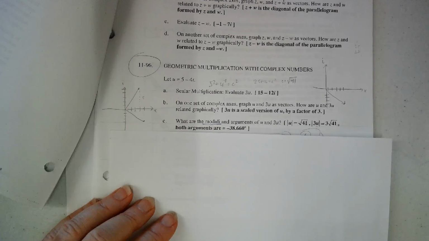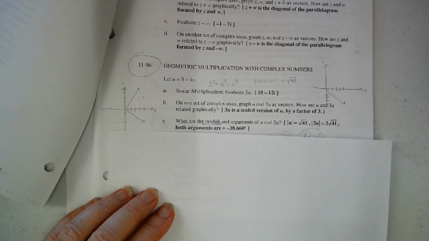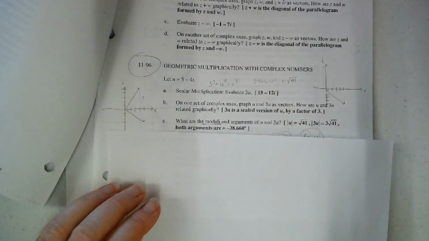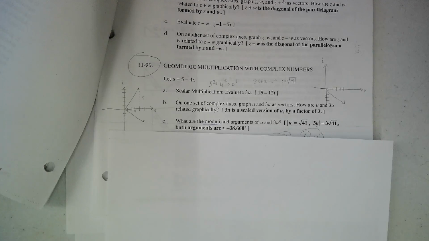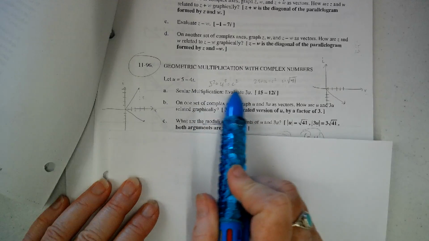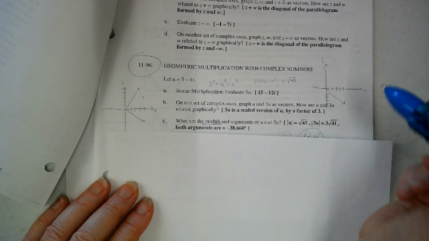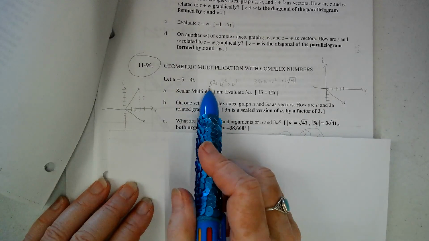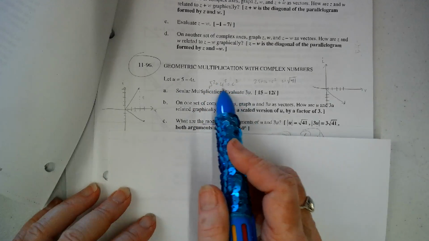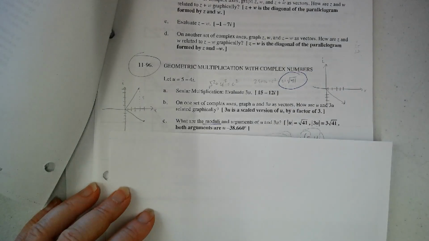So the modulus of u, you just use the Pythagorean theorem, because this side is 5 and this side is 4. 5 squared plus 4 squared ends up being square root 41.